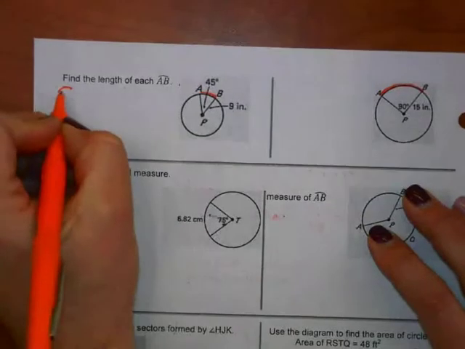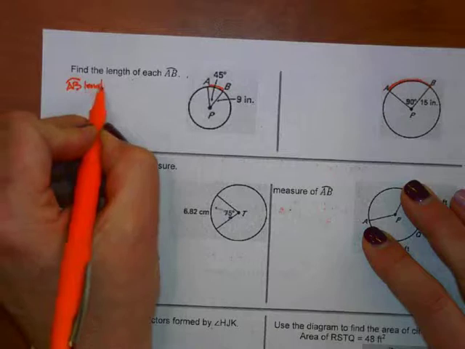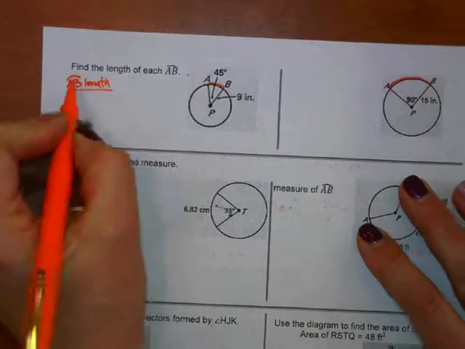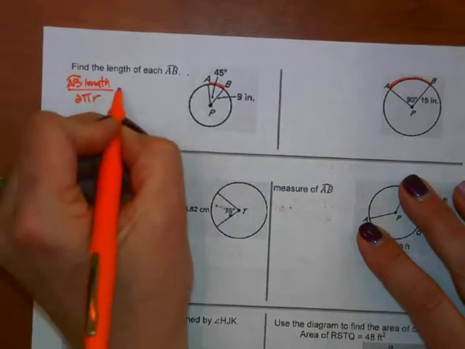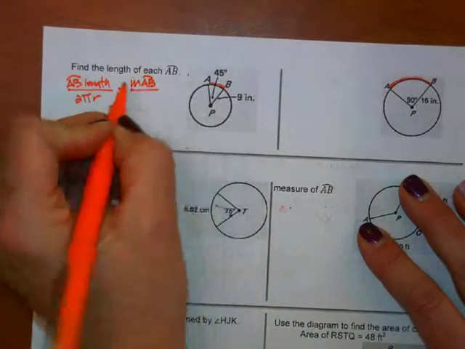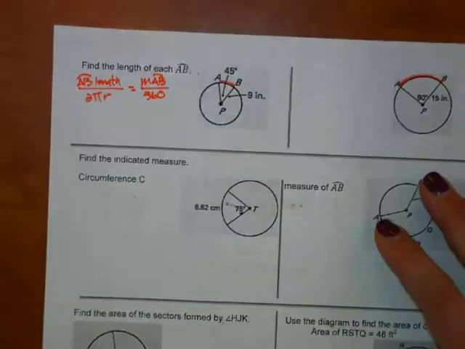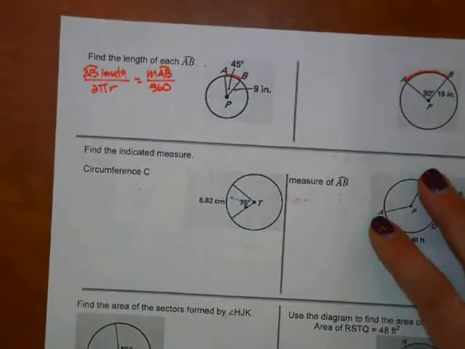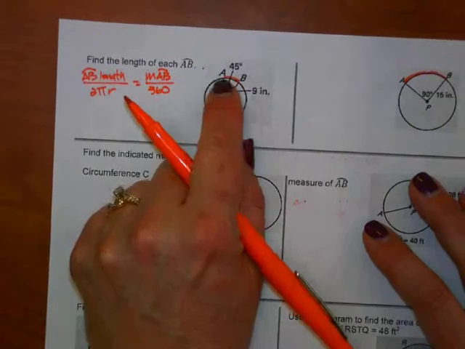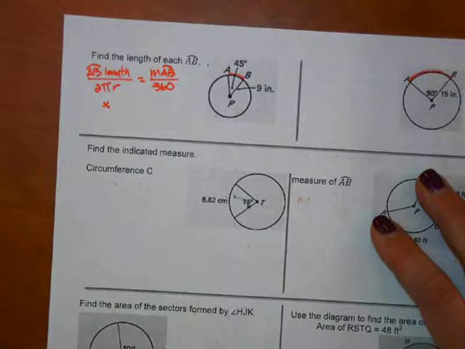So I'm going to write it down. The arc length of AB over 2 pi r is equal to the measure of arc AB over 360. And then we plug in what we know and what we don't know. We don't know the arc length of AB, so I'm just going to write it as x.